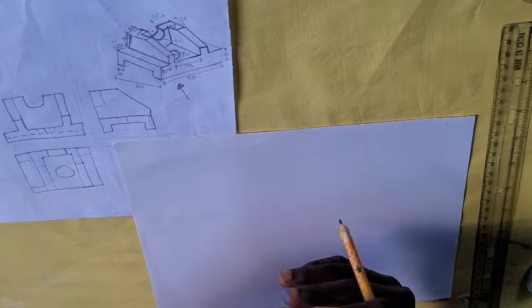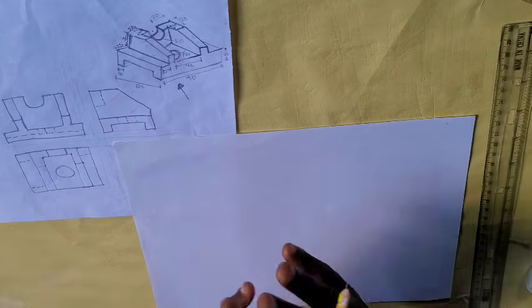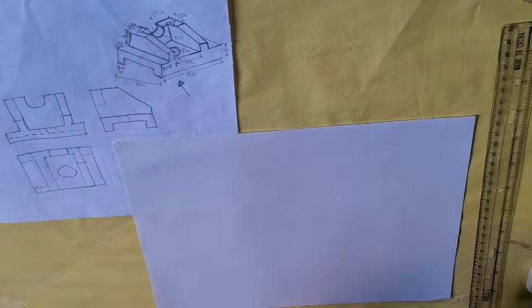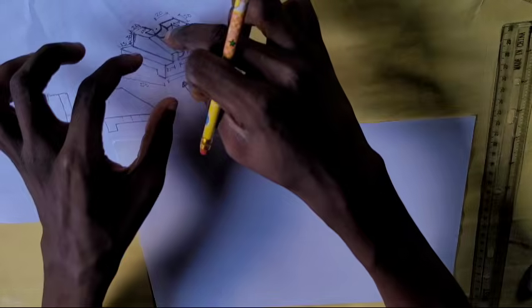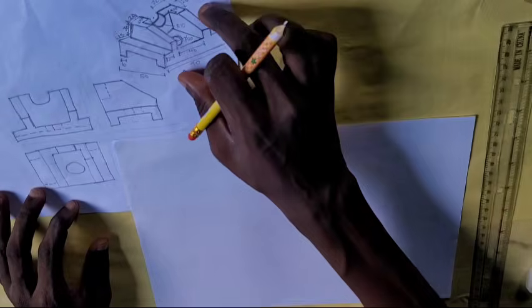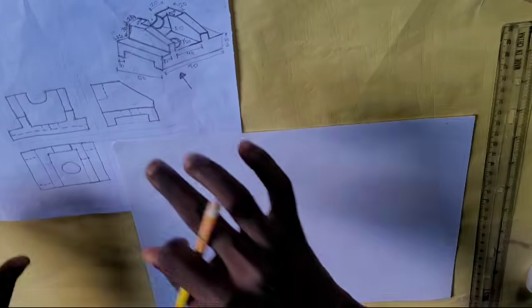I promise to make this class very interesting and I will explain in detail in a way that you will not find orthography difficult anymore. We are to draw the orthographic part of this shape. As you can see on the screen, I just brought this shape here to make the explanation easier. This is the isometric form, and we are converting this isometric to orthographic. By the time we are done with the drawing, this is how it will look.